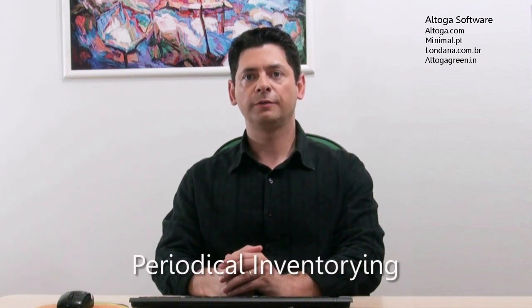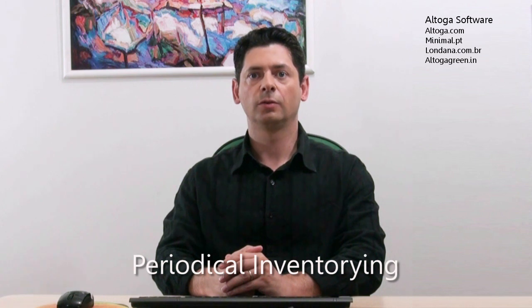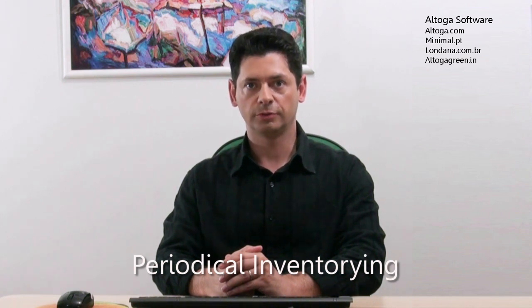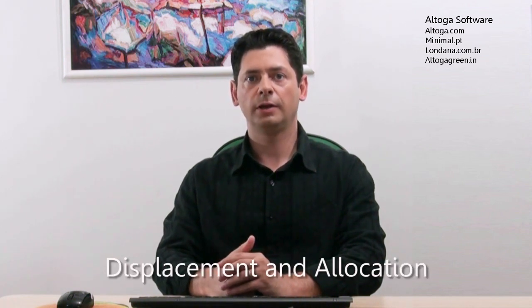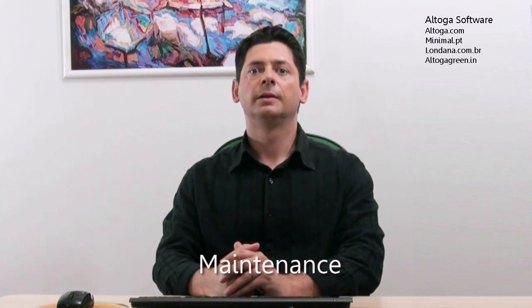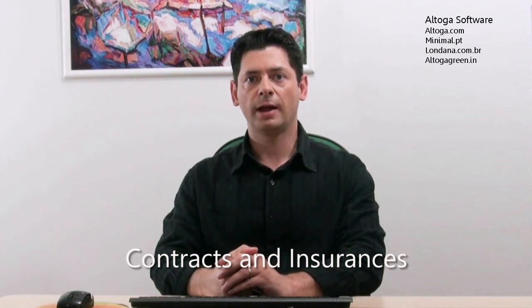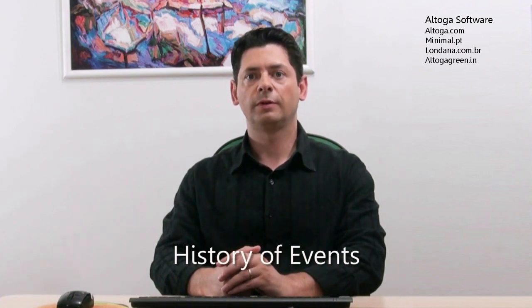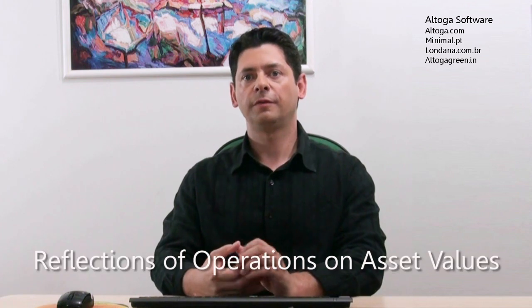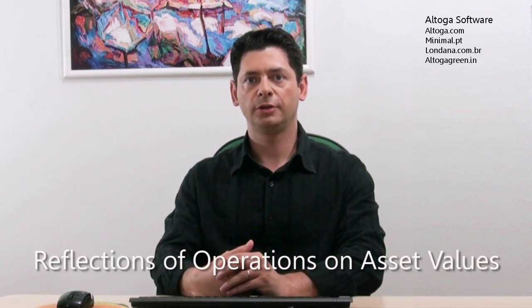Regarding the fixed assets items and also in general terms, we need to ensure computing support for the periodic verification of their existence, location, and operating conditions, their displacement and allocation, their maintenance, the management of consumable goods, their maintenance and insurance contracts, and others, the history of events and suitable operating costs, particularly for the analysis of their occasional replacement, the reflections of operations, depreciations, etc.